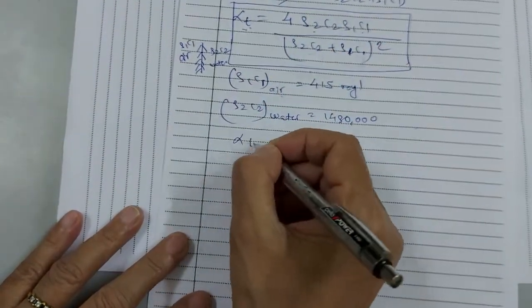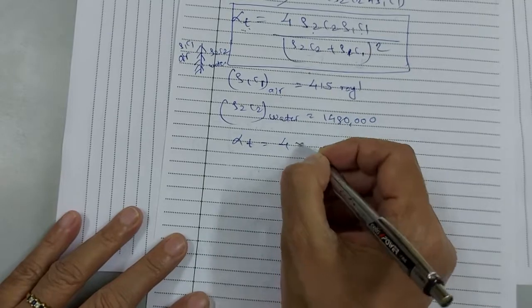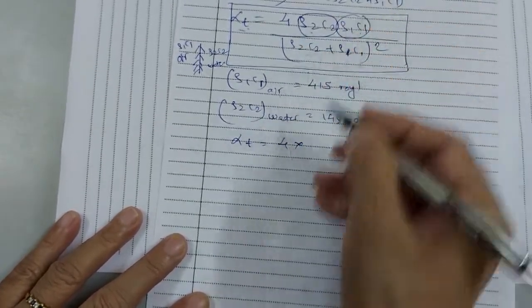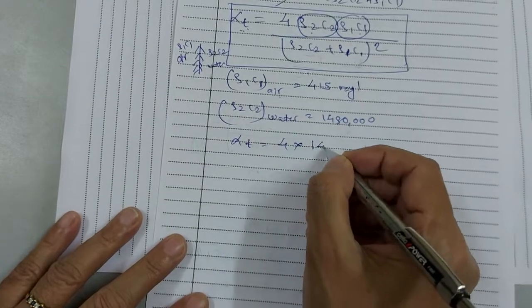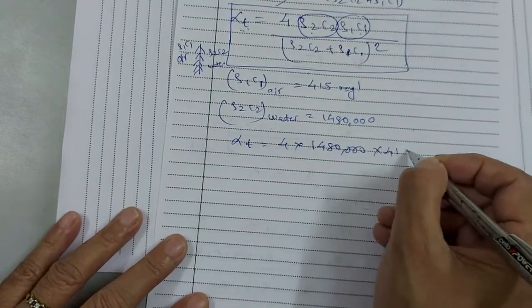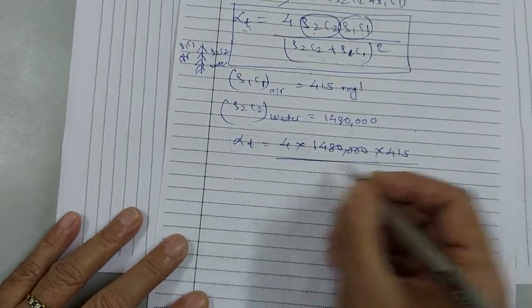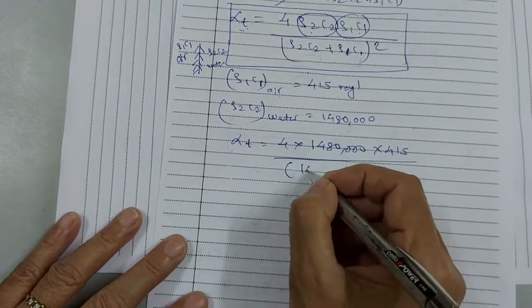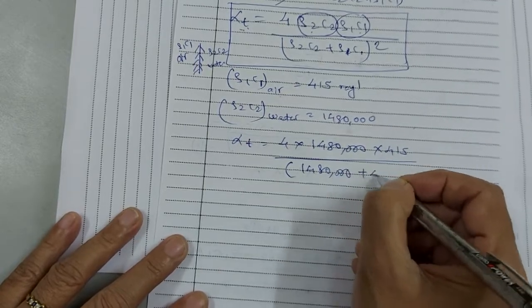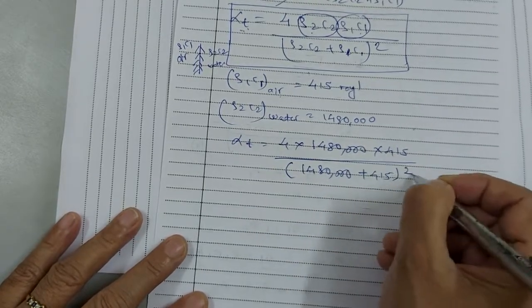How will I do it? Alpha t is equal to 4 times rho 2 C2, which is 1480 followed by 3 zeros, into 415, divided by rho 2 C2, 1480 followed by 3 zeros, plus 415, bracket square.